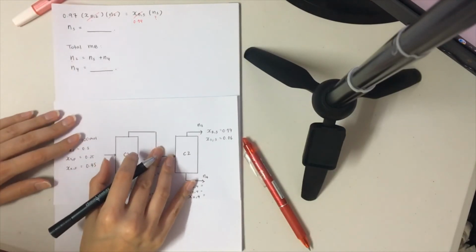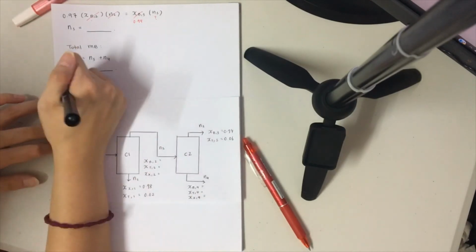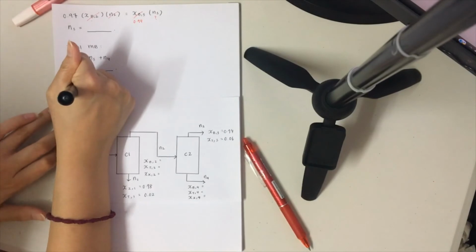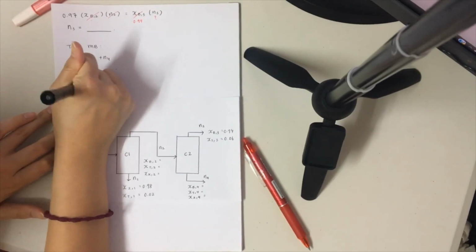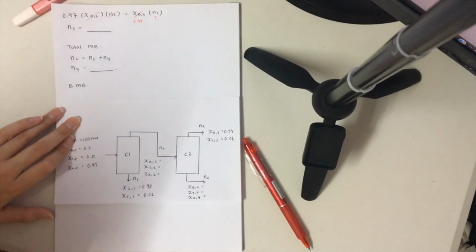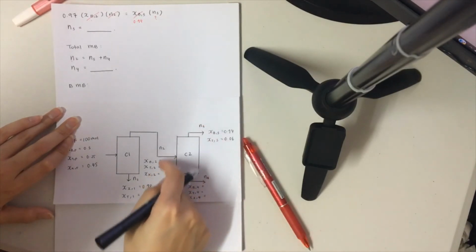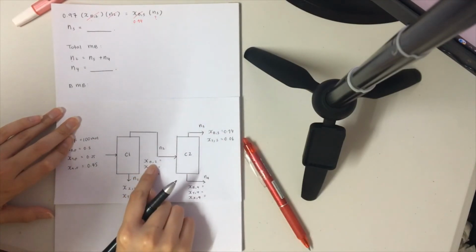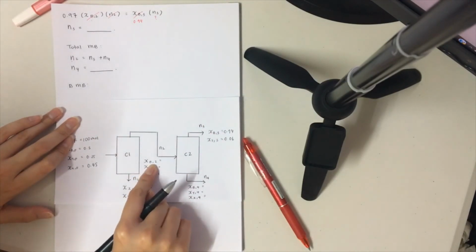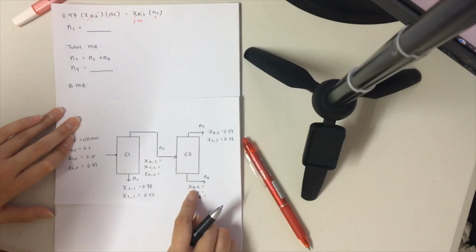Moving on, we can do the material balance for benzene, B, around column 2. B, X the feed here, here, and here as well.